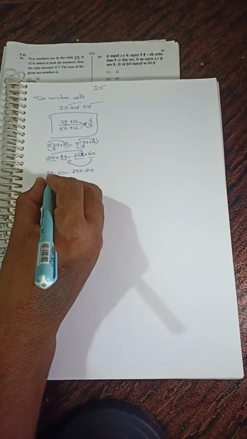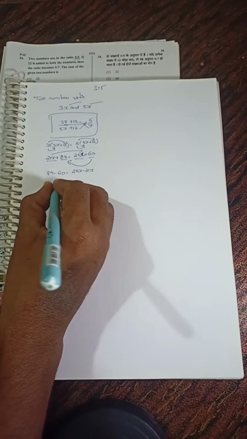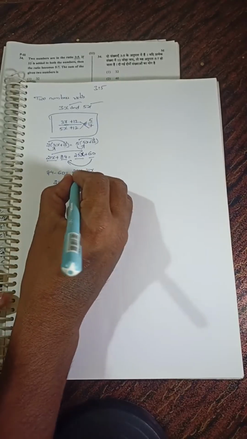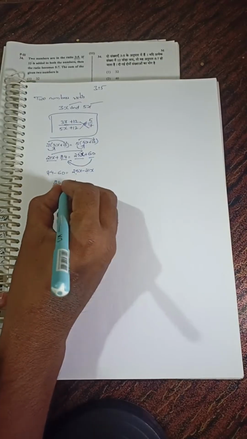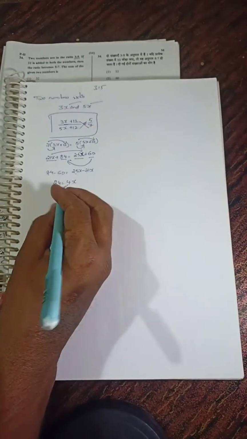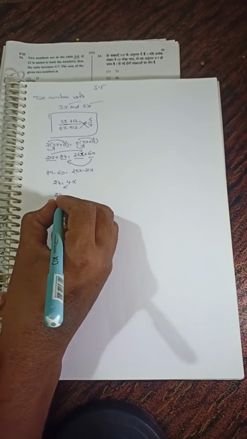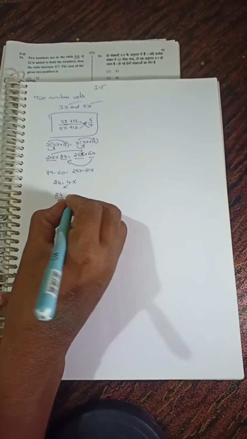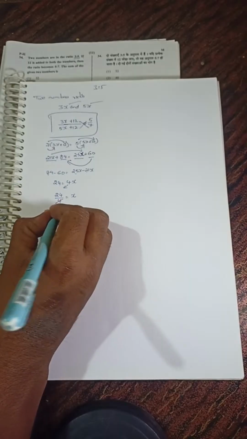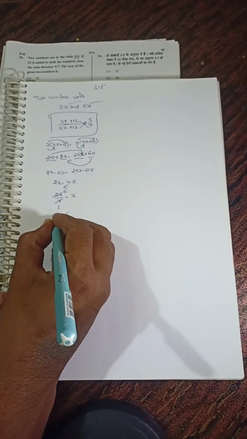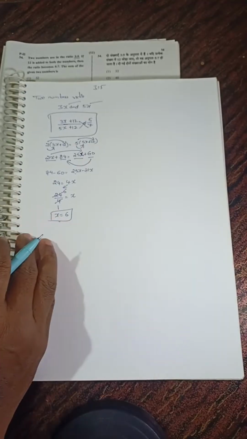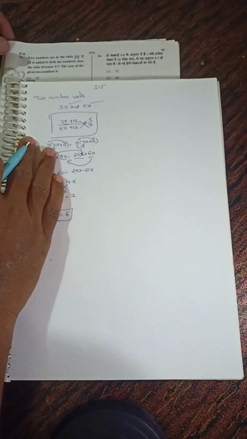84 minus 60, we get the answer 24. 25x minus 21x, we get 4x. 4 we take to the denominator of the left hand side. 24 by 4 is equal to x. 4 ones are 4, 4 sixes are 24. So the x value we get is 6. And what is given in the question?